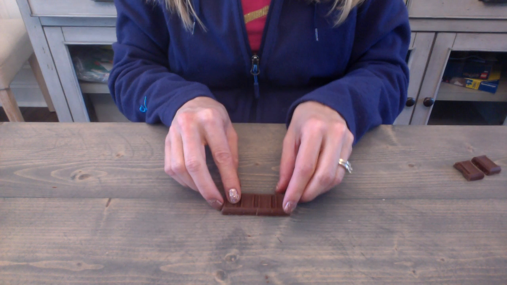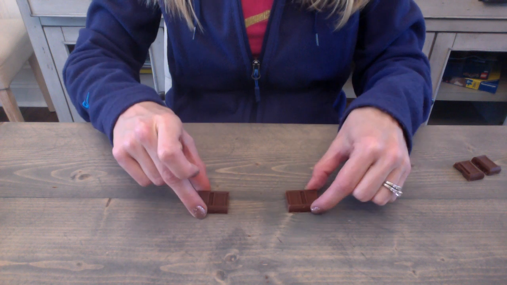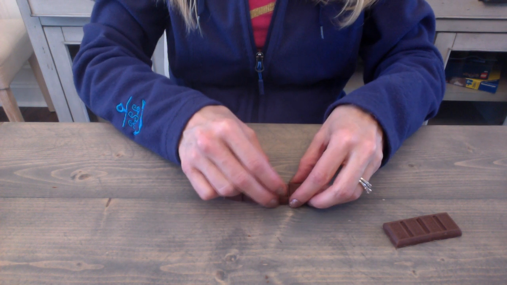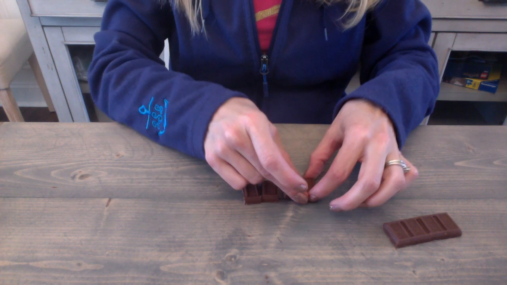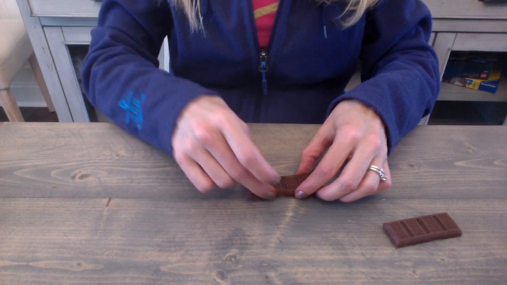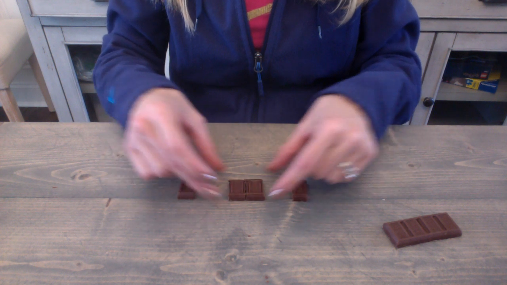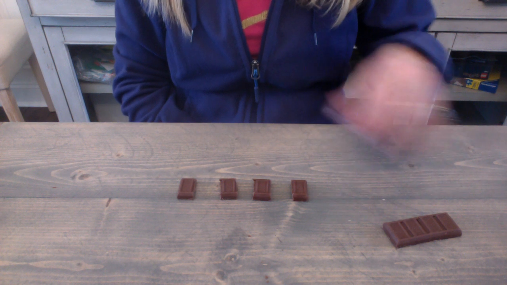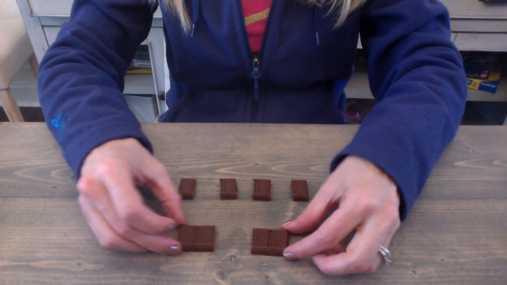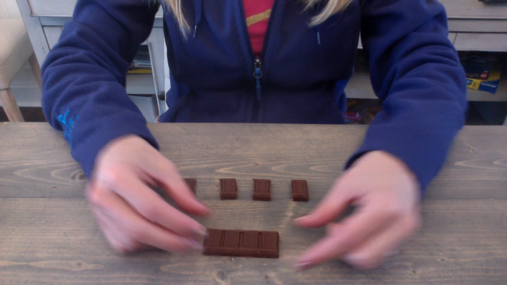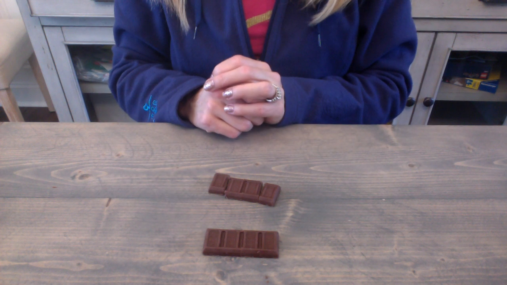So again, we have one whole, and then if I break it into 2 equal parts, we call those halves, okay? And then I have one whole, and if I break this into 4 equal parts, make sure they're equal, we call those 4 equal parts fourths or quarters. So we have halves, and we have quarters. And we learn about halves and quarters in 1st grade. So hopefully this helps you a little bit.